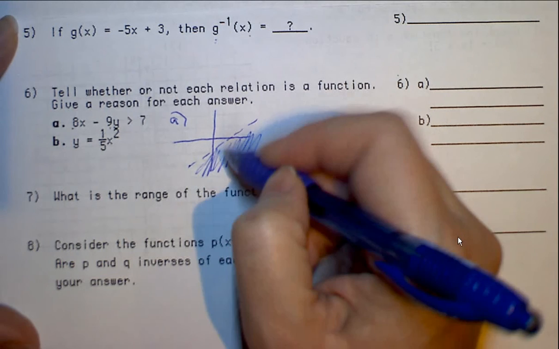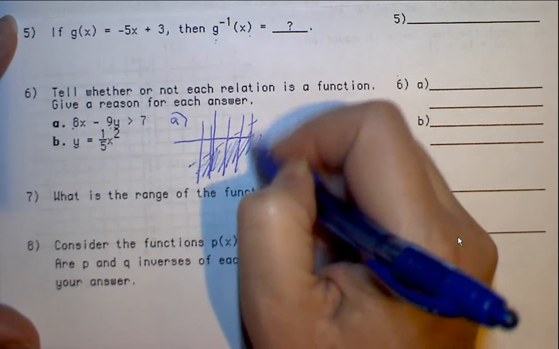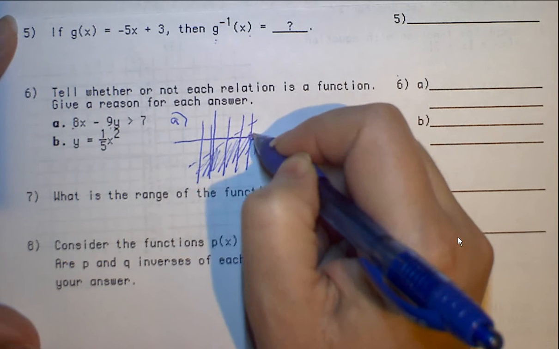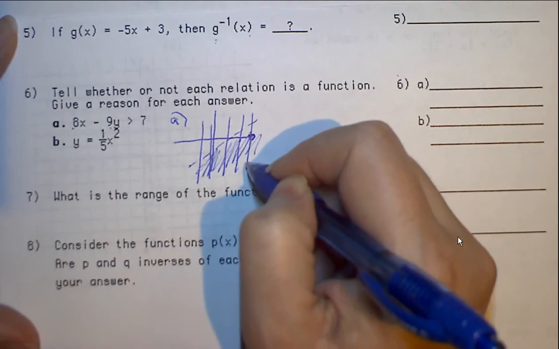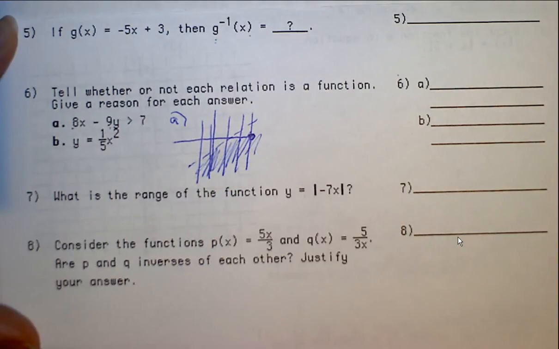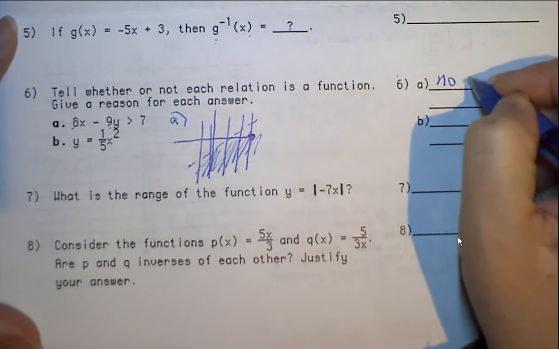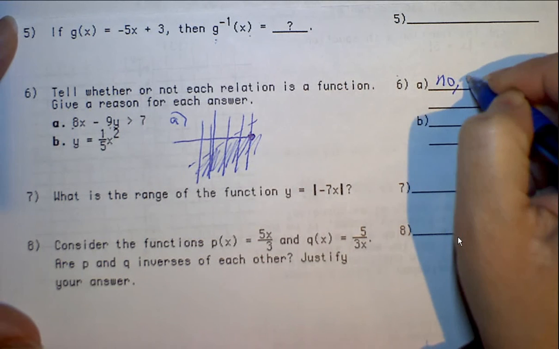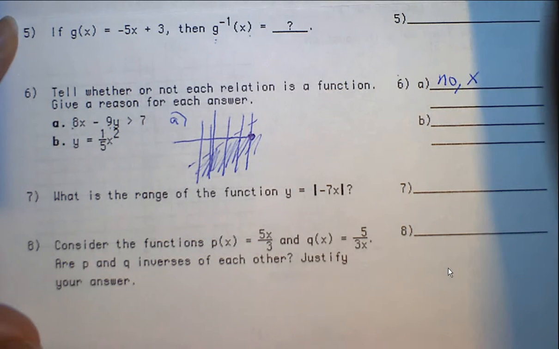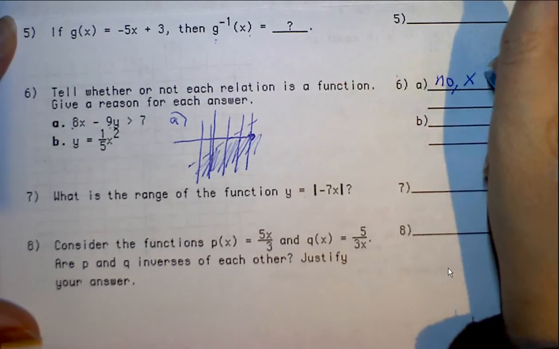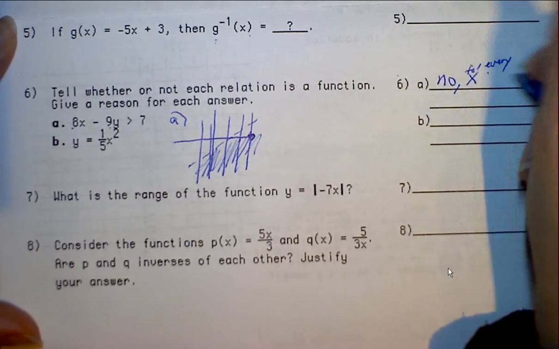So when we do our vertical line test, we can obviously see that for every x there are multiples of y's, so that means that it's not a function. So no, it's not a function. And I'm going to say, because for every x, there are infinitely many y's.